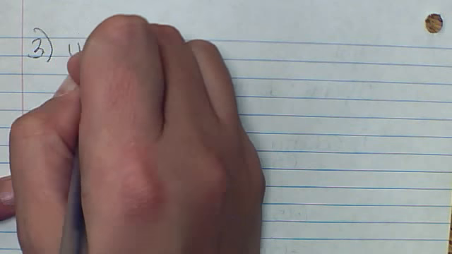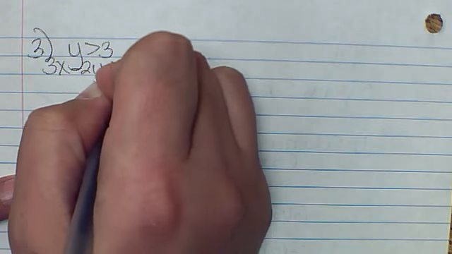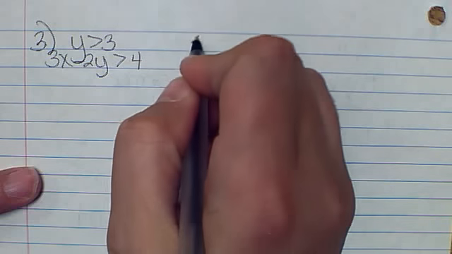So problem number 3. y > 3 and 3x - 2y > 4. To graph this one, sketch a set of axes.